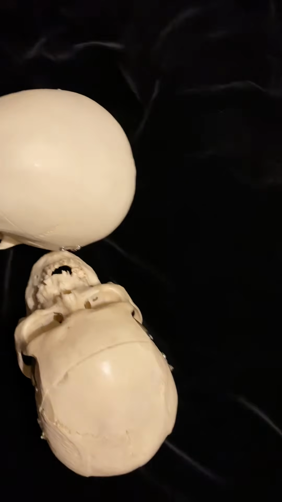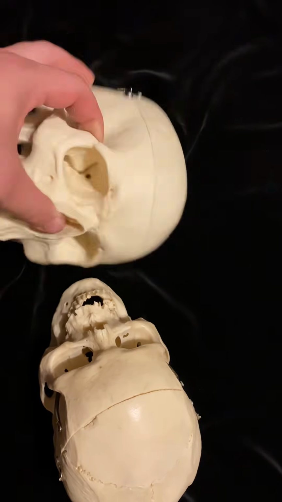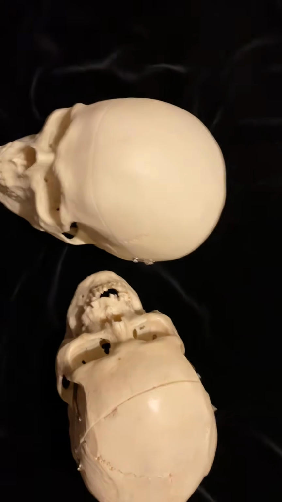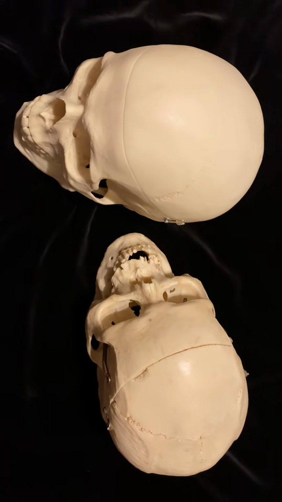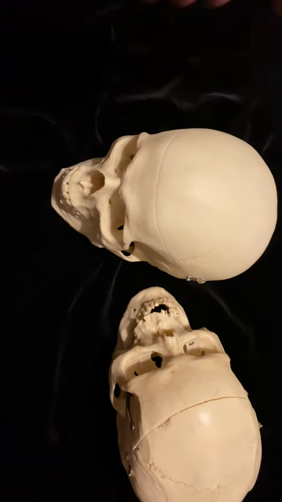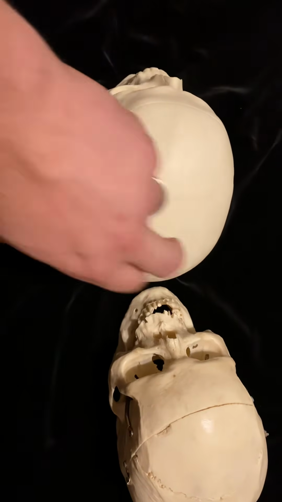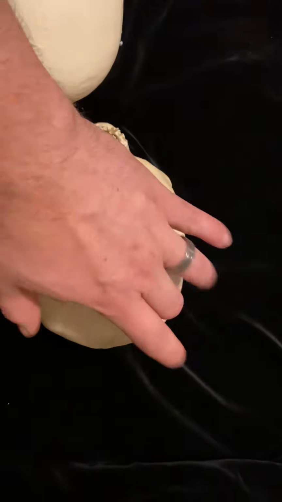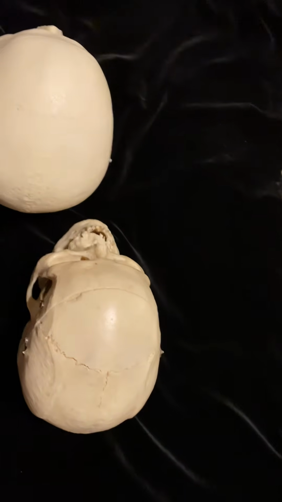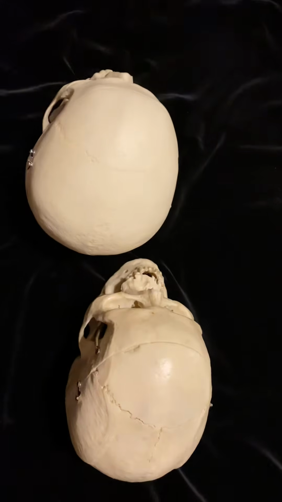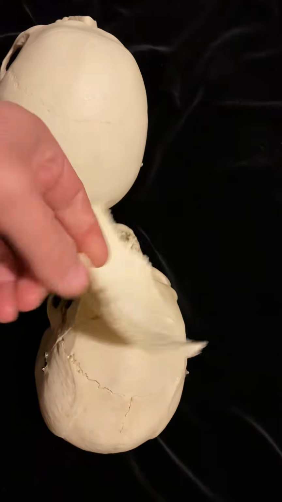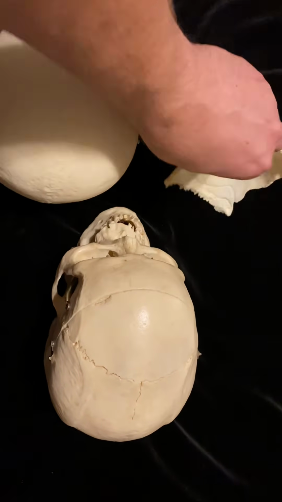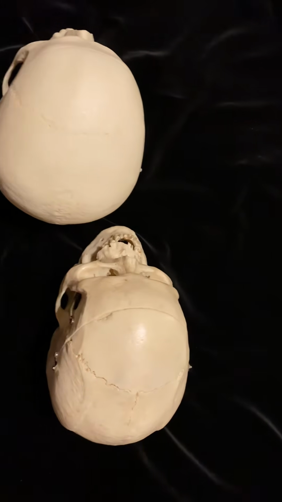A sinus is a hollow place in the bone that you can't access unless we take the skull apart. So you'll never be able to see a sinus cavity unless the skull is disarticulated. So there's the frontal bone there in the front. The bones here on the side of the top of the skull, one on either side, those are parietal bones. Separately, the parietal bone looks like that. Not a whole lot of feature to it. It's just a flat bone. All right.